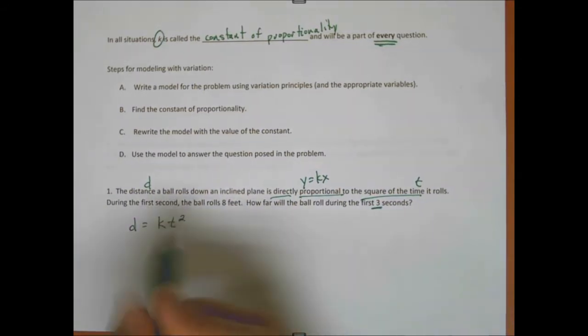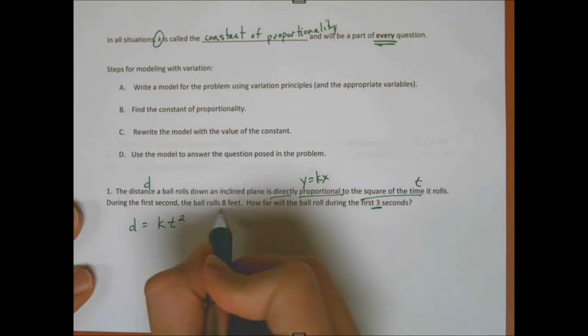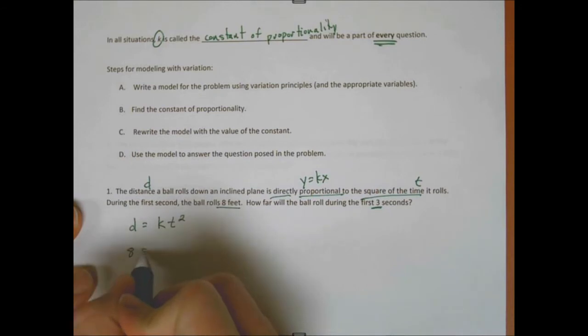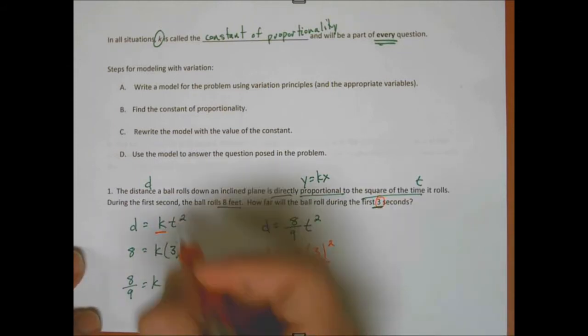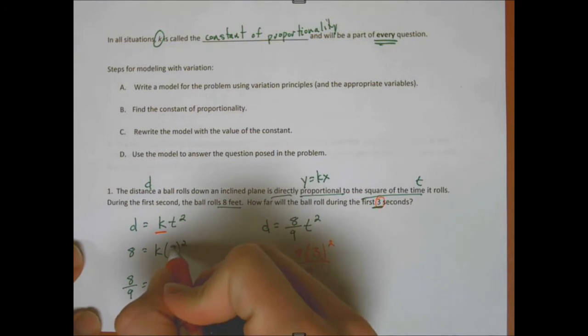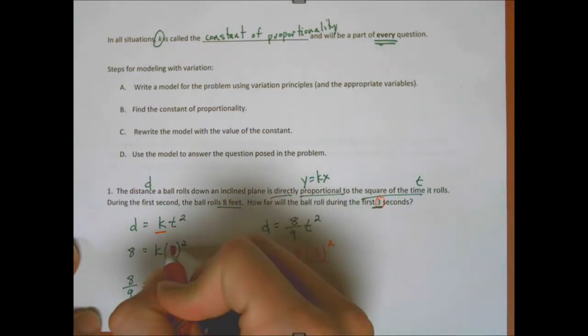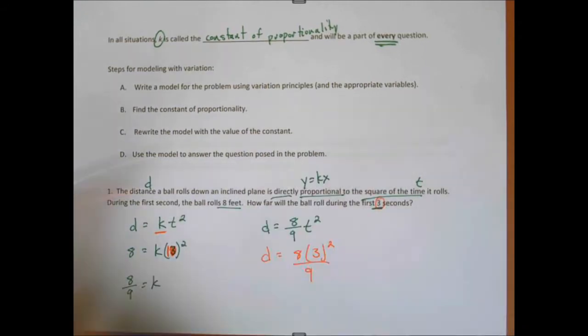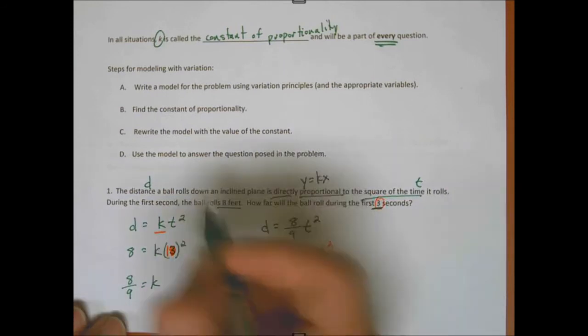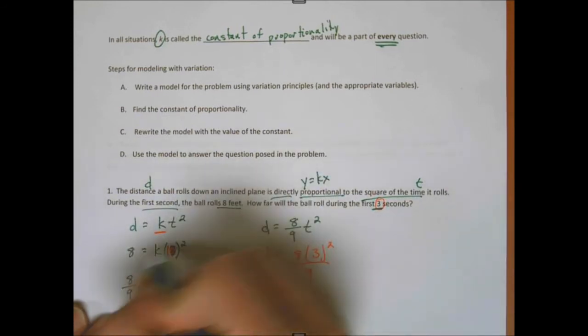Once you find your formula, you just plug in what we knew. Sorry, I made an error, I substituted in the wrong time. So let's go back: time is 1. During the first second the ball rolls 8 feet.